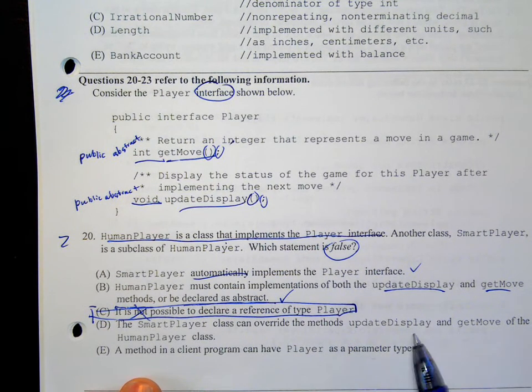Sure, like in general, subclasses can override their superclass's methods. A method in the client program can have Player as a parameter type. Yes, it can, something that you take in. Sure. Okay.